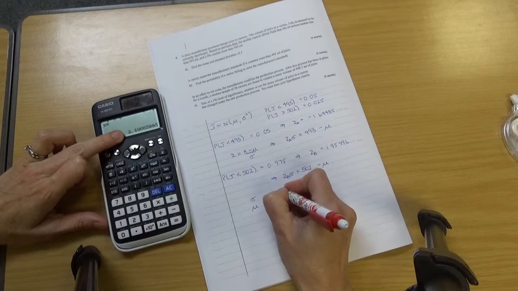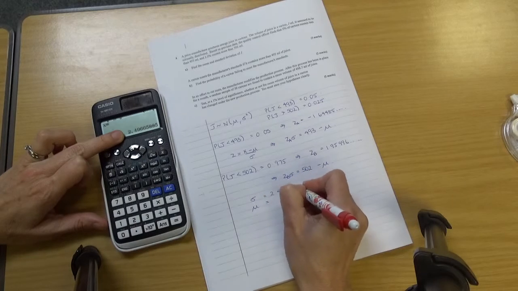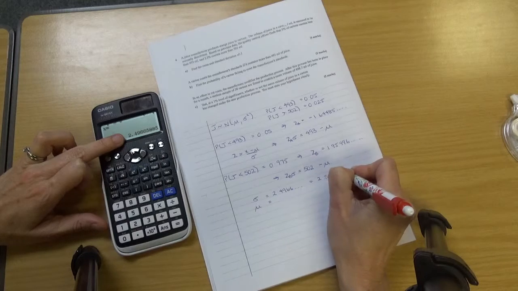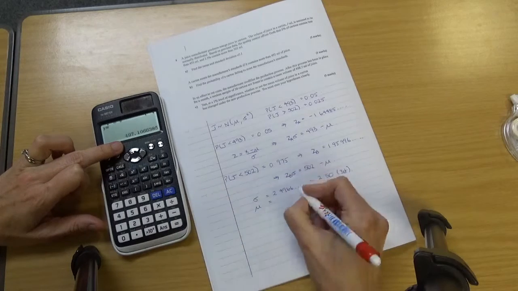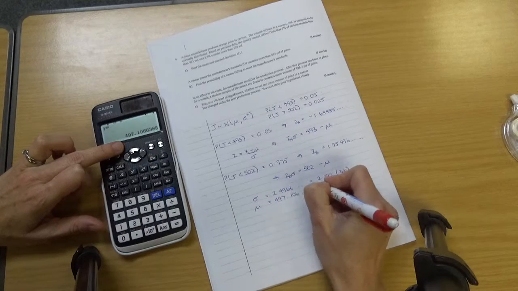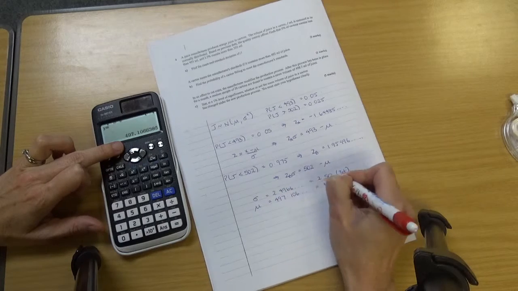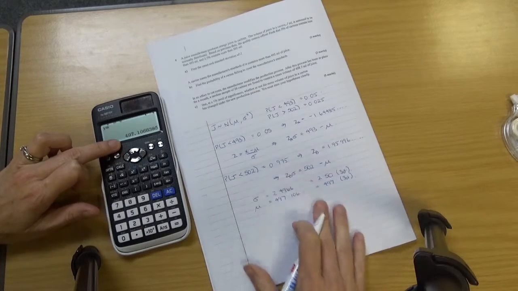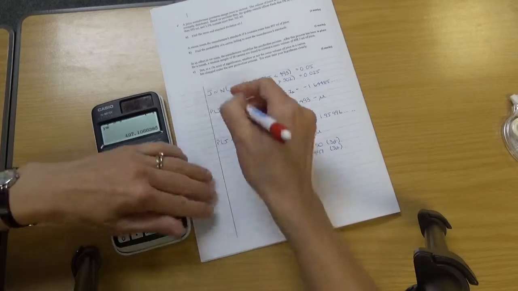Sigma's 2.4966, so 2.50 to 3 sig fig, and mu is 497, which is 497 to 3 sig fig. And these are the values we're then going to use for the rest of the question.